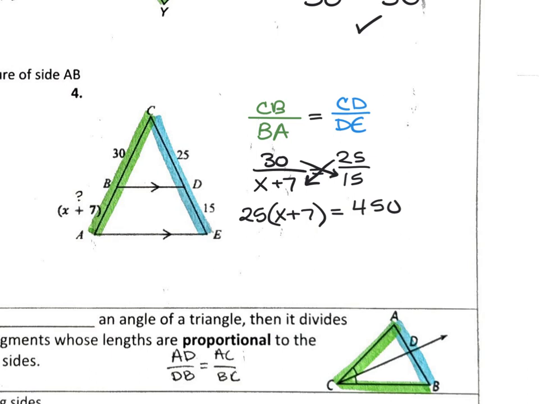Do the distribution arrows. So we're going to multiply 25 times x and 25 times 7, which again, I'm going to fast forward that math. This is 25x plus 175 equal to that 450. At this point, you can use inverse operations or the box method to solve for x. I know we're most comfortable with the box method, so we'll draw our boxes.